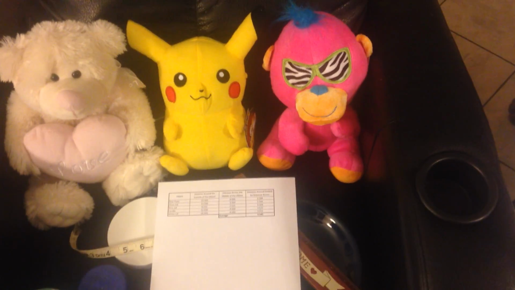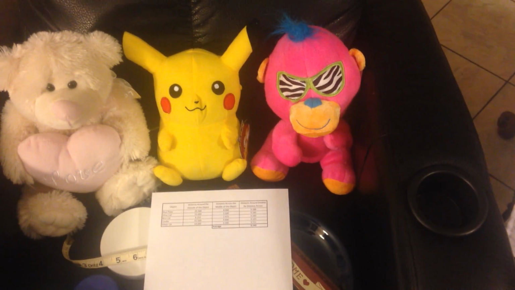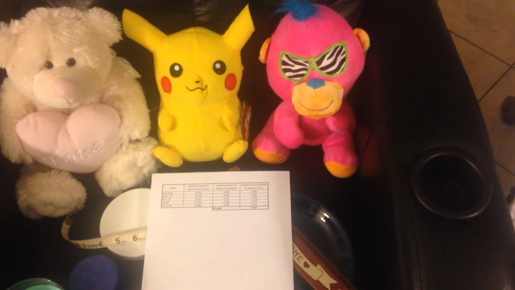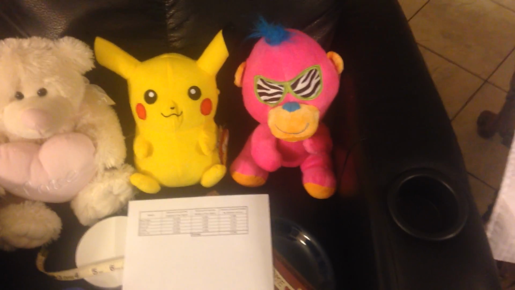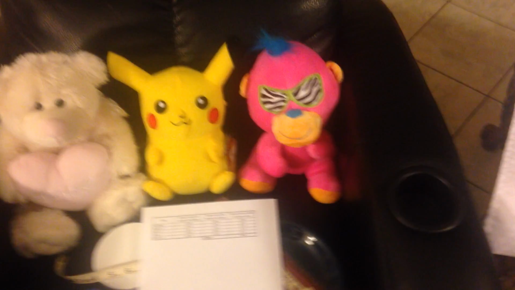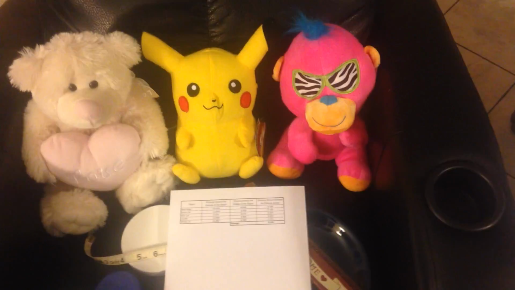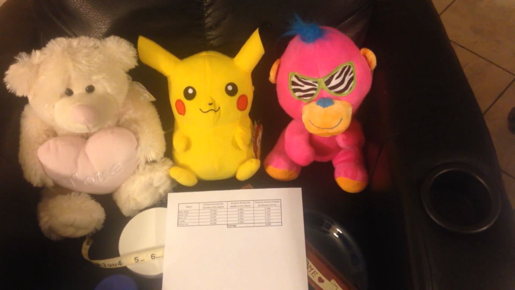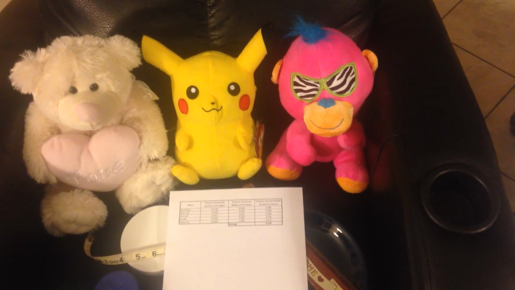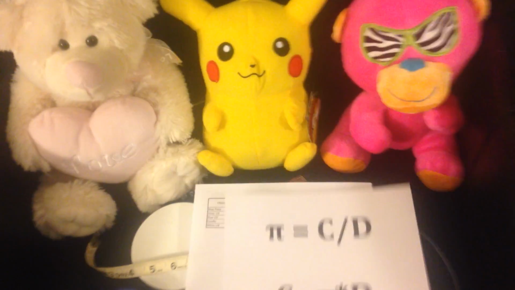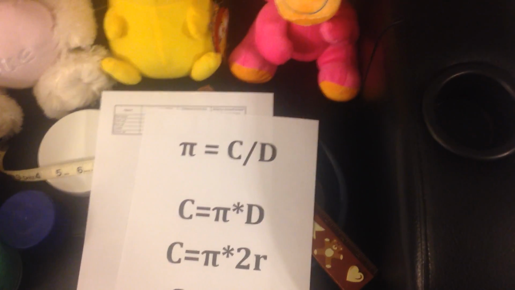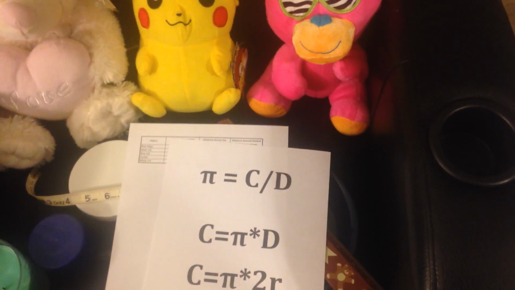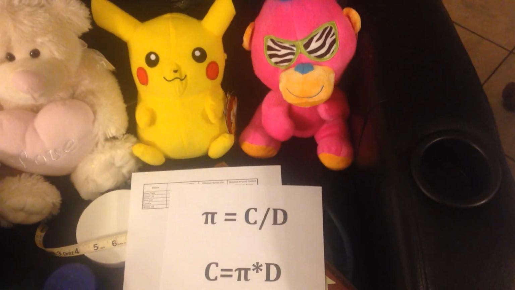And the distance across, what do we call that? The diameter. Very good. And what do we call the distance around the circular object? The circumference. Very good. So if we take our circumference and divide that by our diameter, we get the number pi, which is 3.14. And there's our sheet that tells us pi is equal to our circumference divided by our diameter.